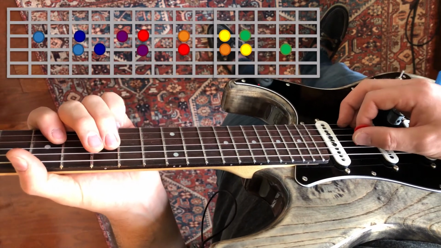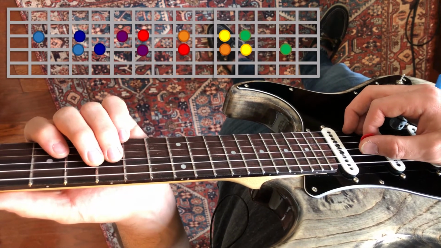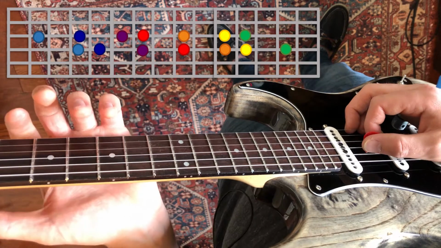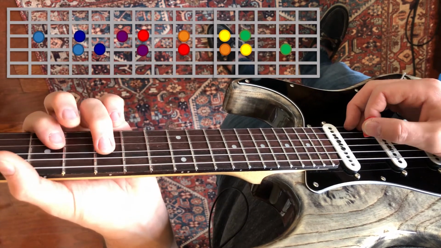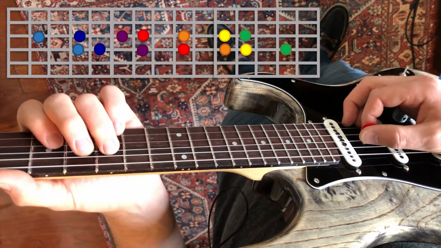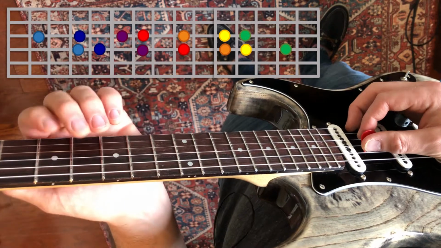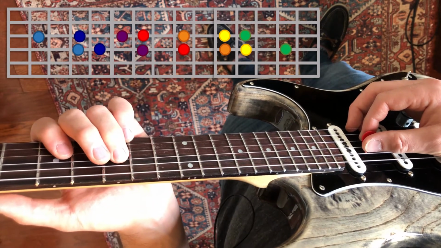All sorts of different fun things you can do with these dyads, these 2-note chords. They're easy. They're 2 notes, and they don't take your whole hand, so you can quickly relocate to doing something else and then come back to them. It's just a fun way to get chord movement without forming full chords.